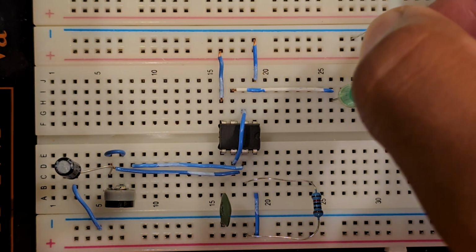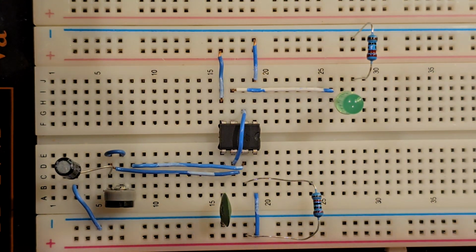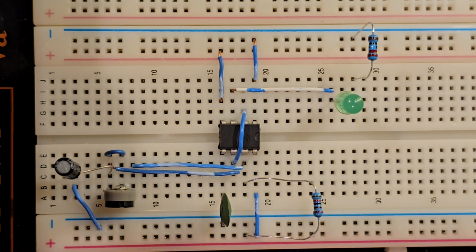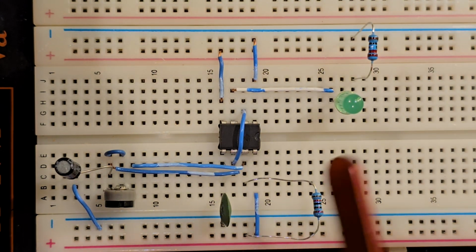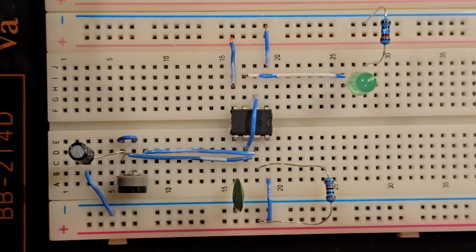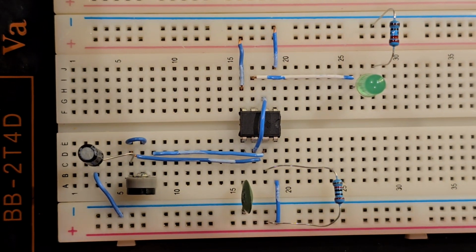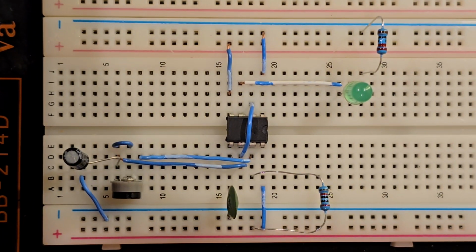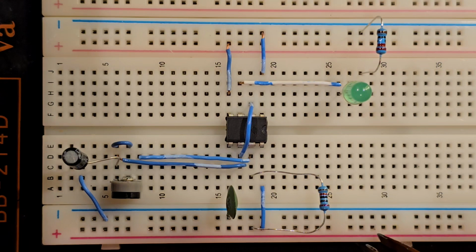This is 5 volt, and the LED operates at much less than 5 volt, probably 3 volts. So I put a 220 ohm resistor at the output pin. So that's our circuit. Seems everything looks okay. Let's give 5 volt to the breadboard rails and see what it does.